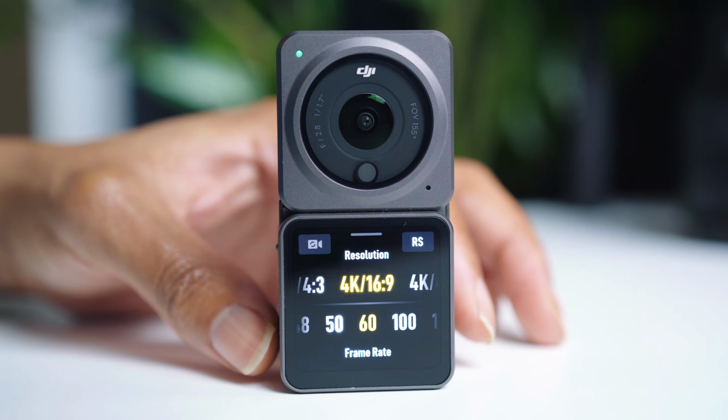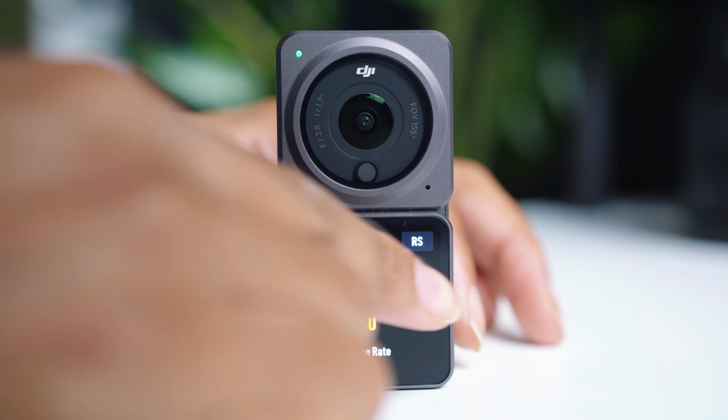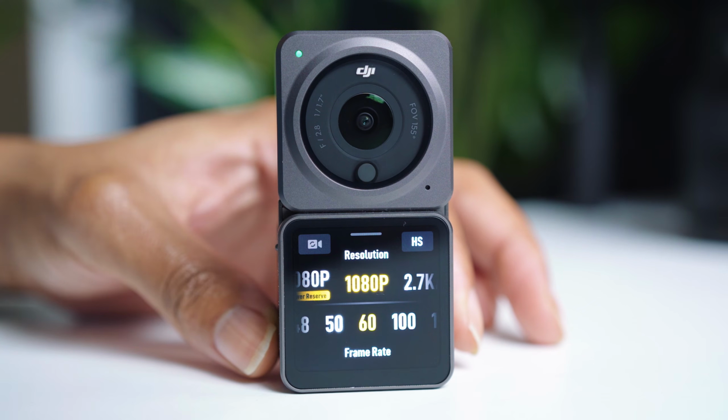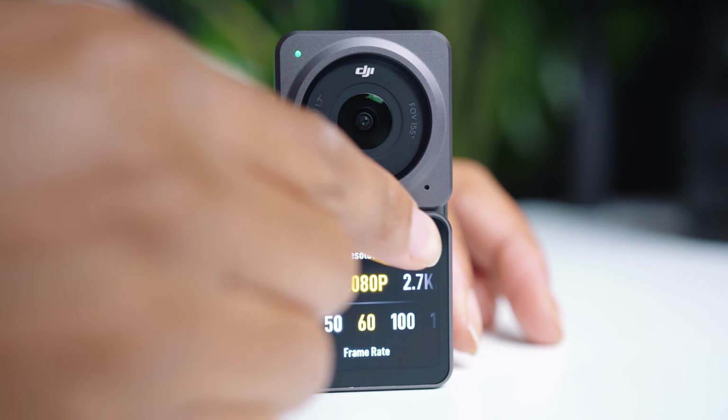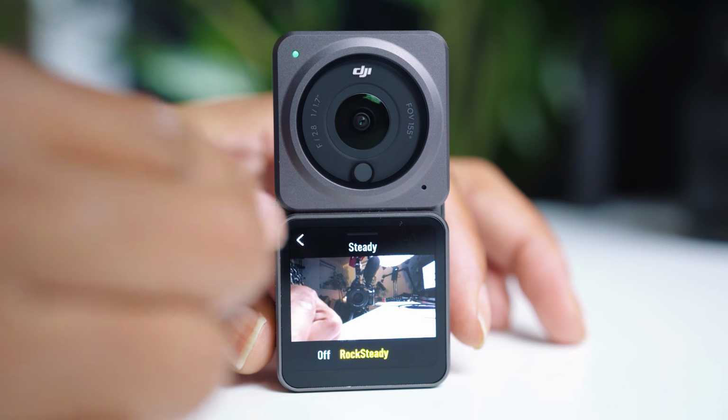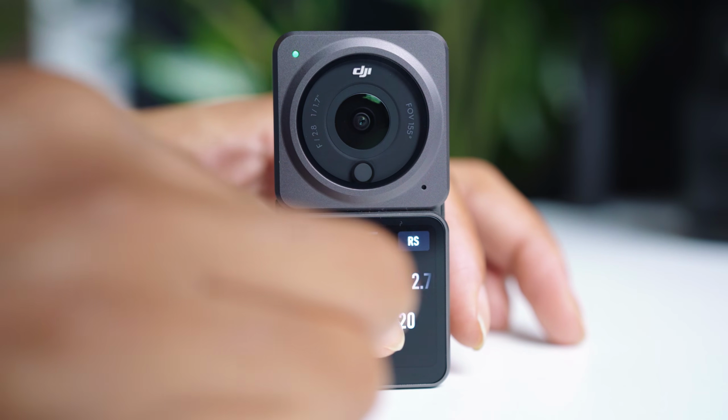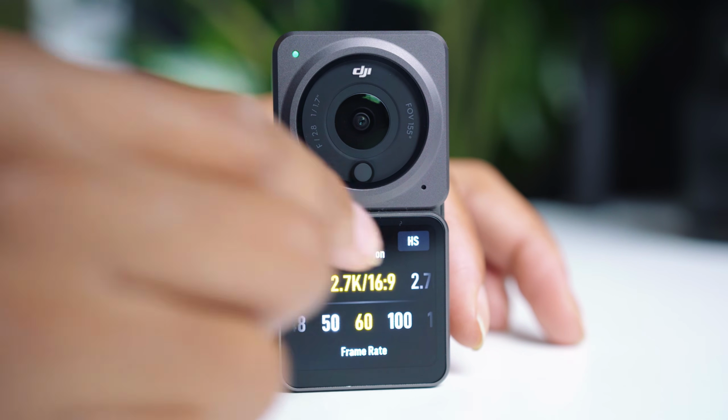So HorizonSteady, it's really windy, so I'm just going to turn my back to the wind. Let me start again. HorizonSteady can only be used when you're shooting in 1080 or 2.7K, and you can only shoot up to 60 frames per second, so you can't shoot 100 or 120 frames per second, so you won't get super slow motion if you want to use HorizonSteady.